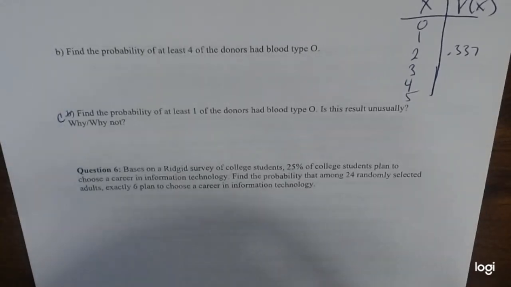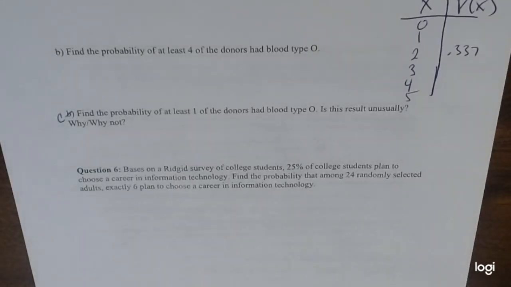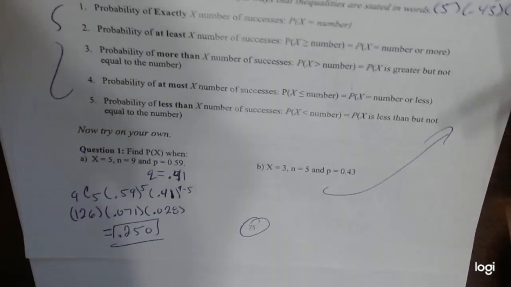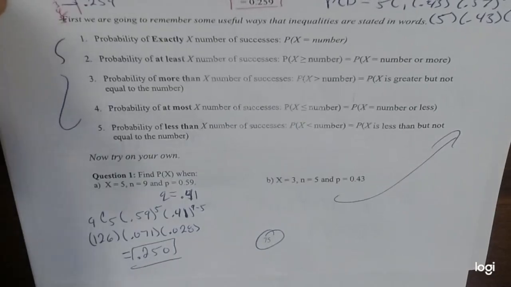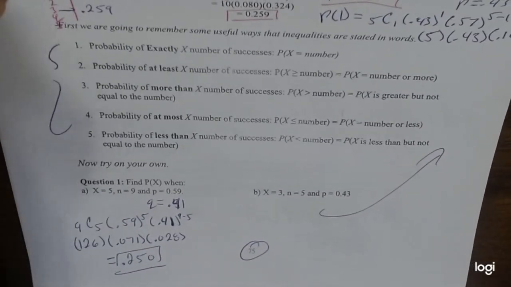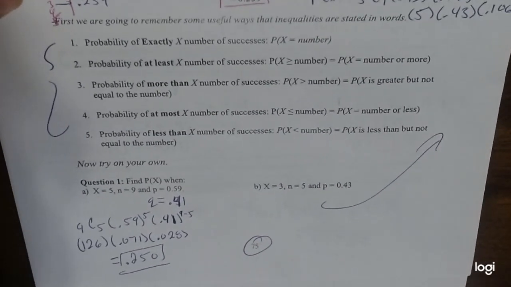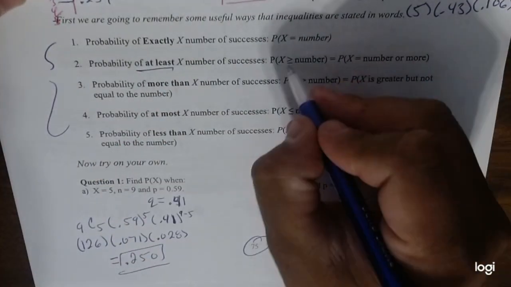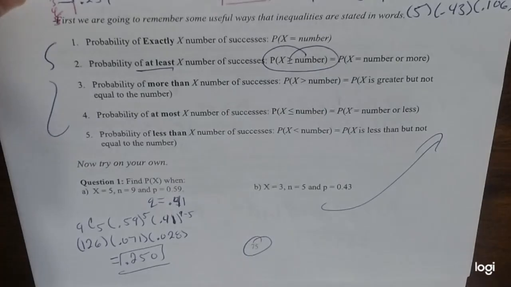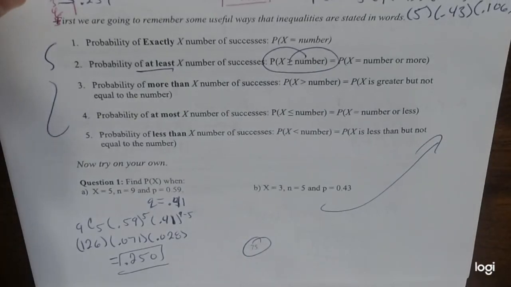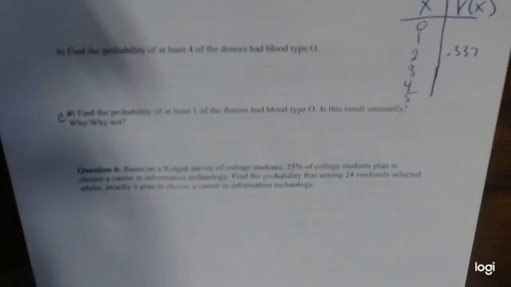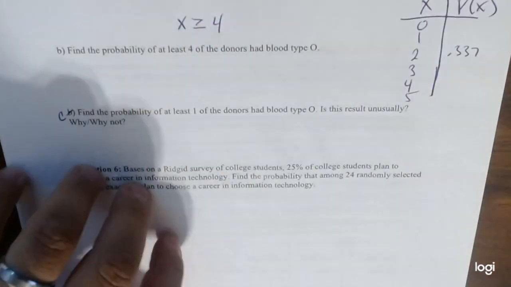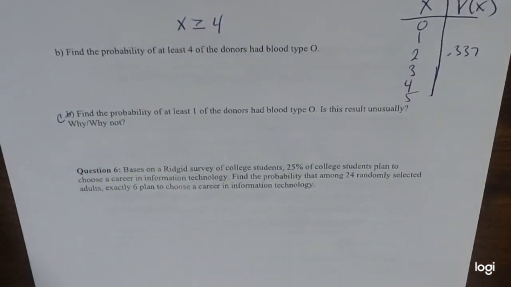All right, so going back to our page, what does at least 4 mean? So remember, if you always ask me on the questions or in the homework, what does it mean? I'm always going to say, well, go back to page 75, right? It's the reason why I gave you guys this portion. So at least is right here. So that's saying x is greater than or equal to the number. Therefore, over here, we have x is greater or equal to the number 4. So we want 4 or more.